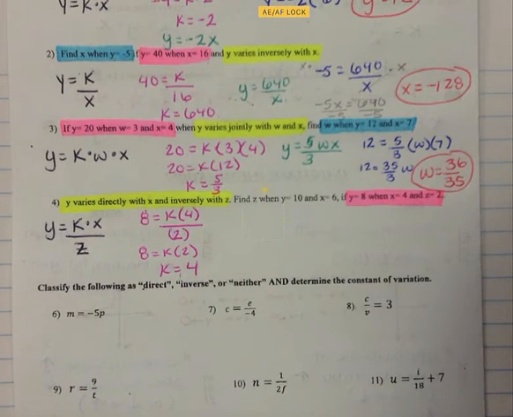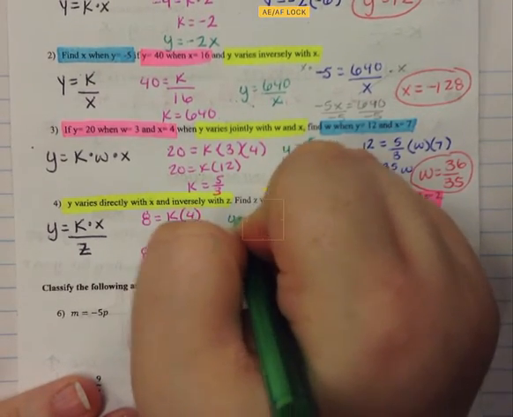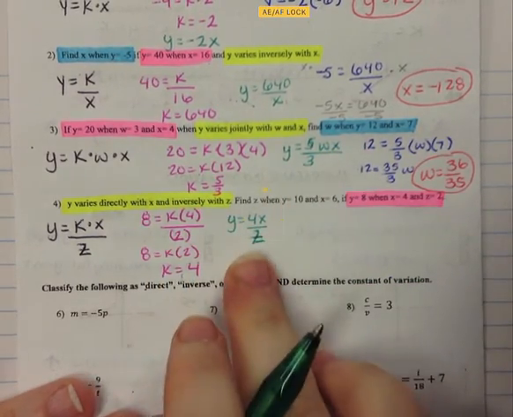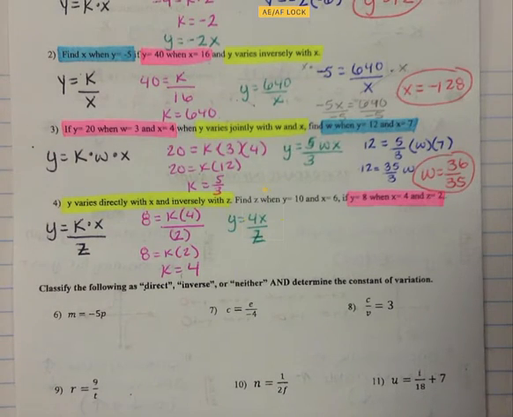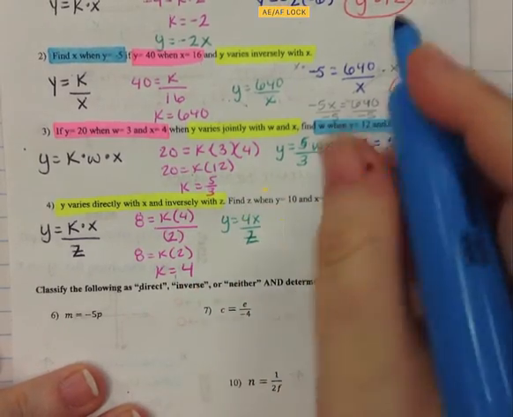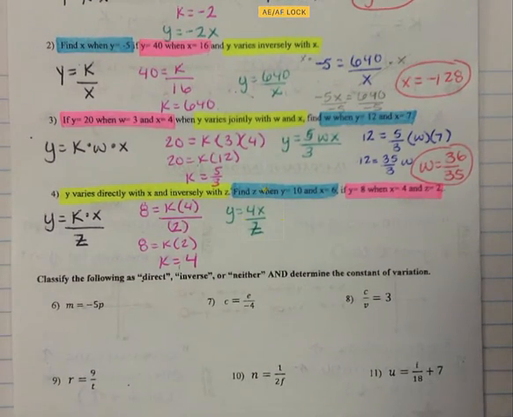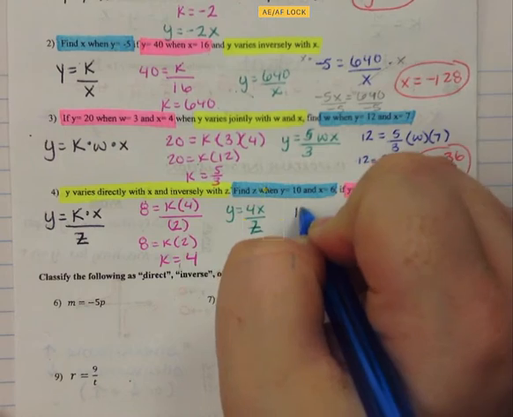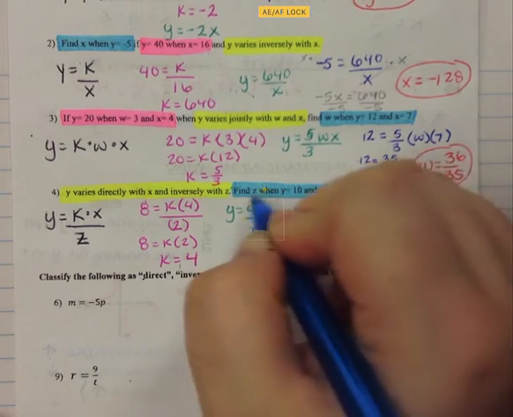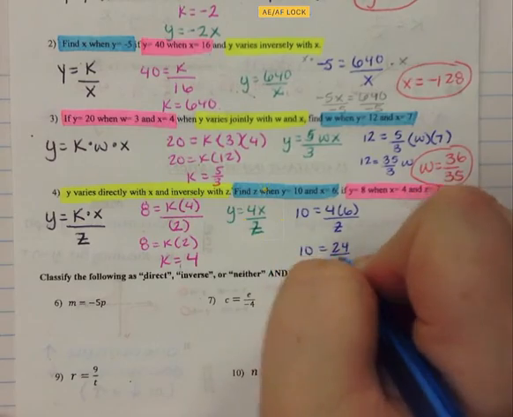So now because we have k, we can actually write our actual variation equation. The variation equation is y equals 4x all over z. Now that we have that equation, we can find any information we want. And we specifically want to find z when y equals 10 and x equals 6. Okay. So when we write this out, y is 10, so we have 10 equals 4, x is 6, all over z. So we have 10 equals 24 over z.